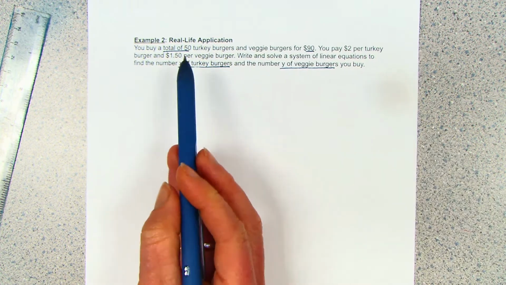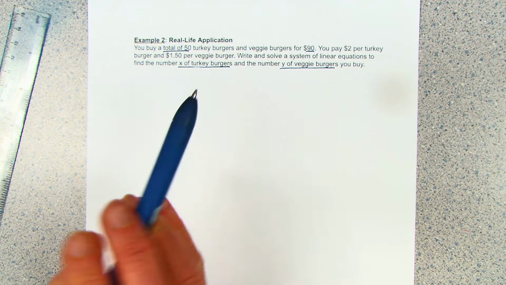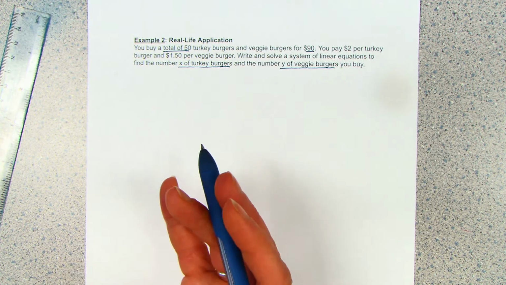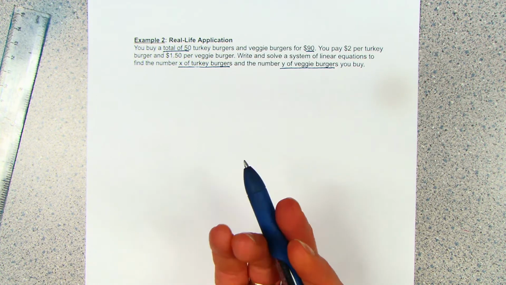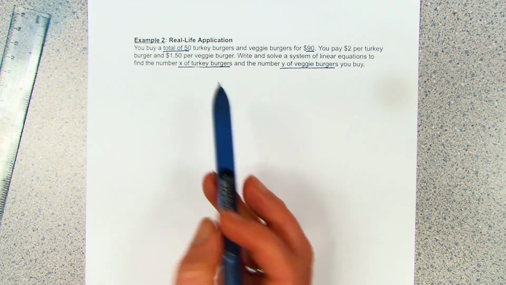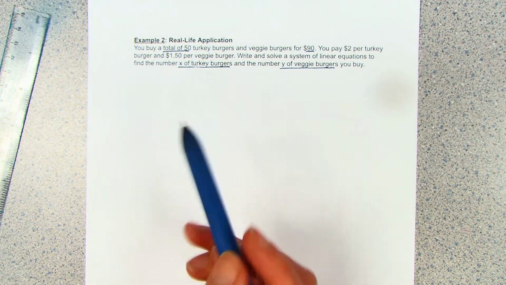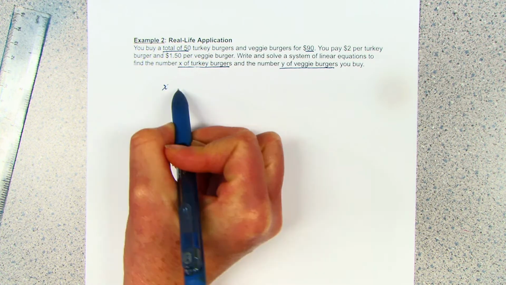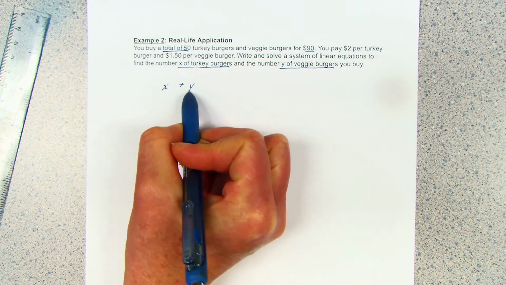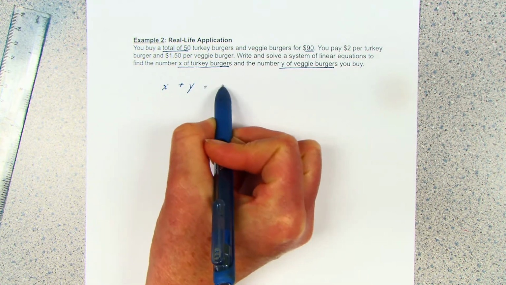So I'm going to write one equation that talks about the total number of things that I bought, and I'm going to write another equation about the amount of money I spent. So if I'm going to buy a total of 50 burgers, then x number of turkey plus y number of veggie is going to equal 50.